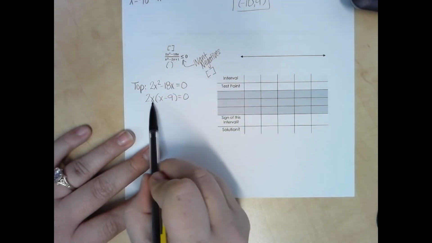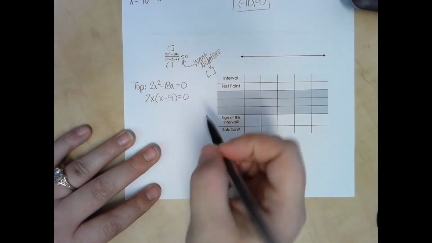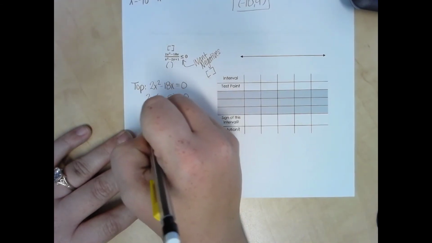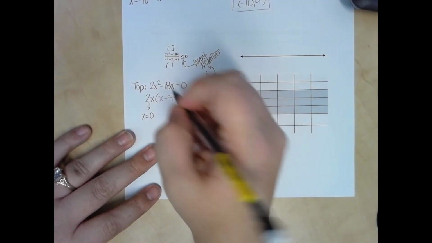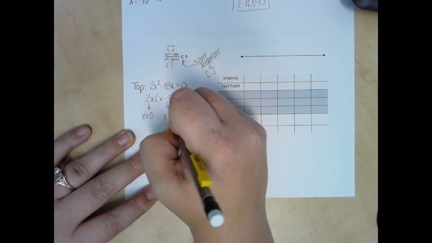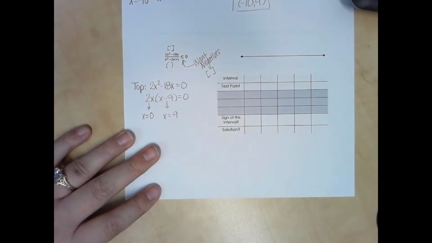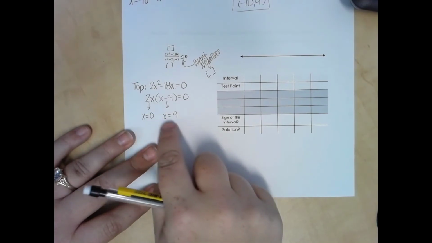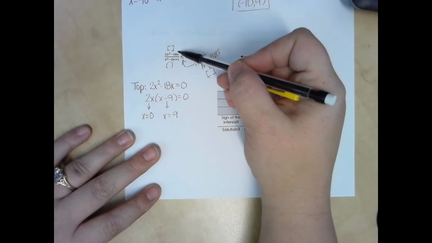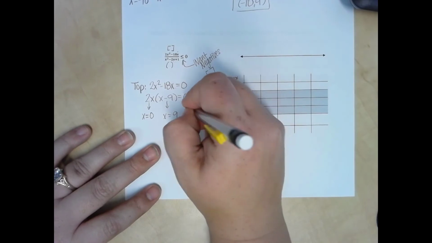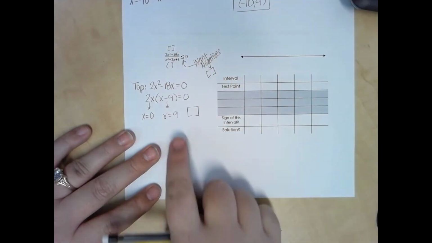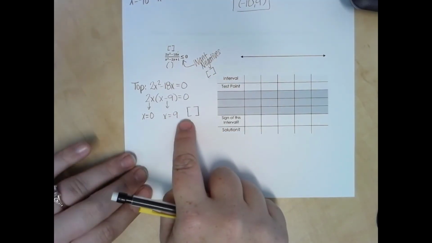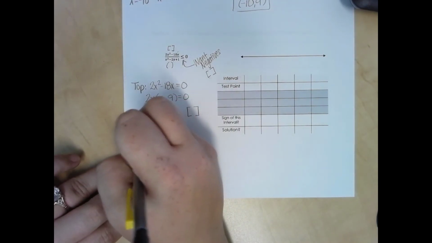And now I can set each of these equal to 0 and solve. When I set this one equal to 0, I'm going to get x equals 0. When I set this one equal to 0, I'm going to get x equals positive 9. And because these two zeros came from the top, then I can use brackets on them. So I'm just going to put a big set of brackets here to remind me these are okay to use brackets with. Okay.